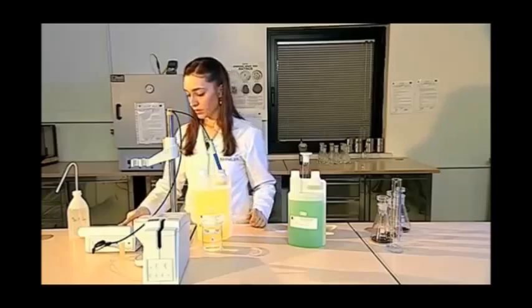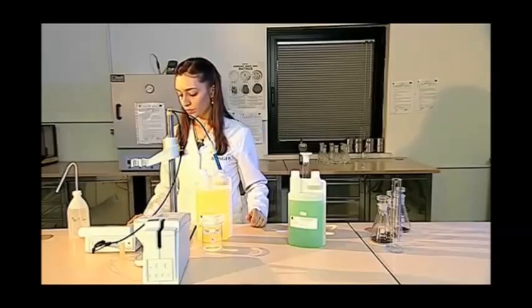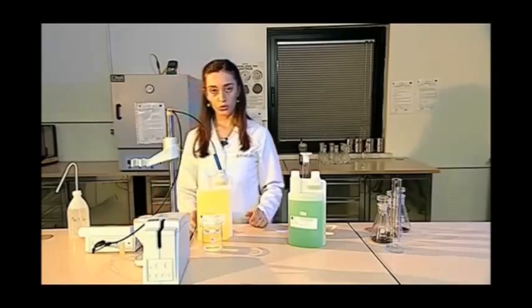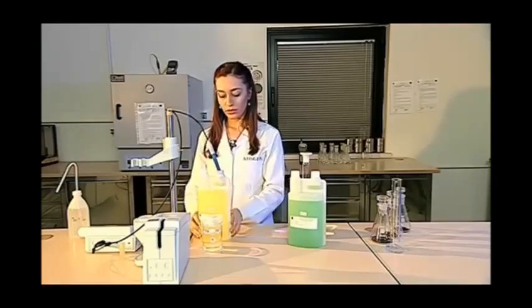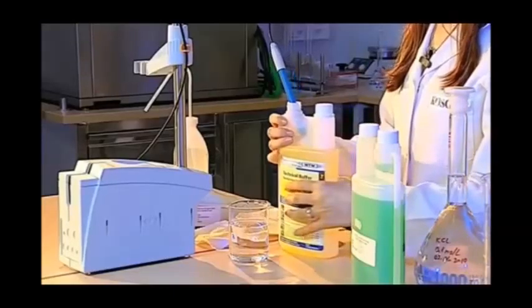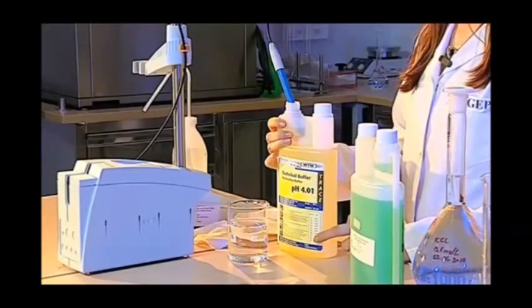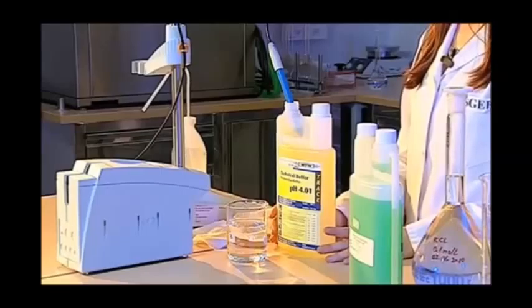After the completion of this process, I measure the pH of the buffer. If the value of the pH 4 fits with the temperature on it, then I understand that the pH is correct.